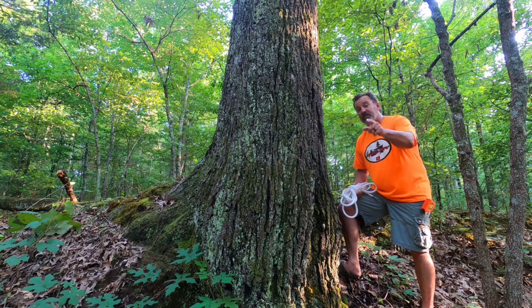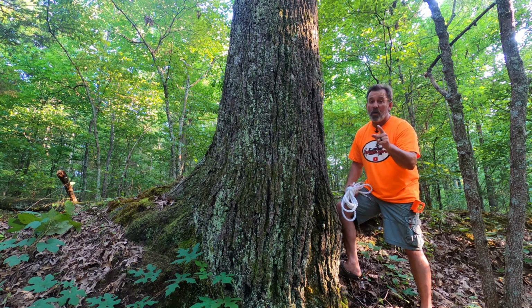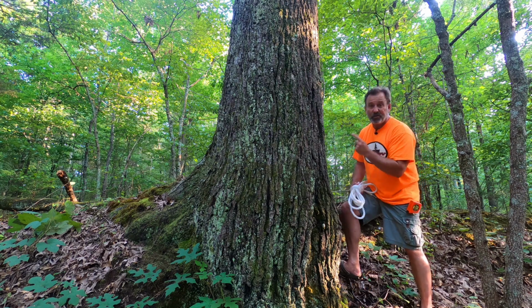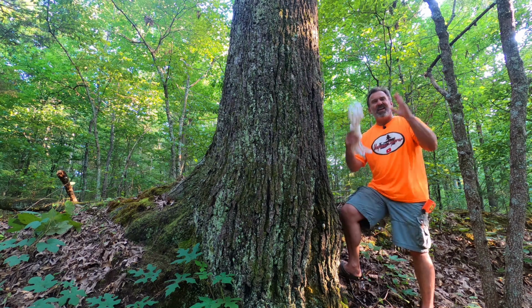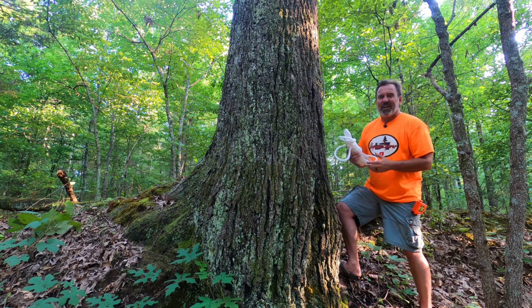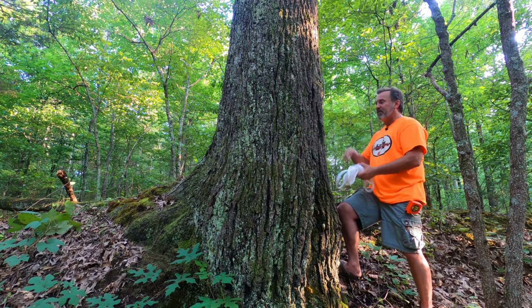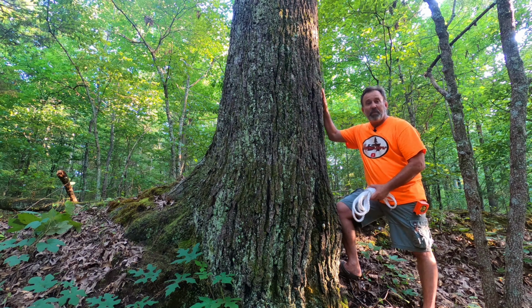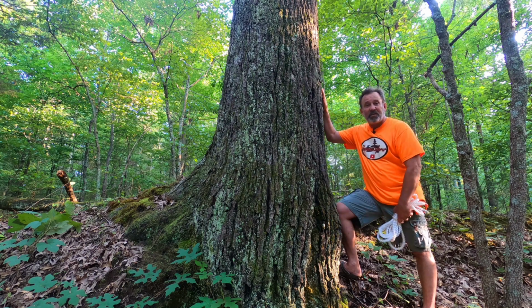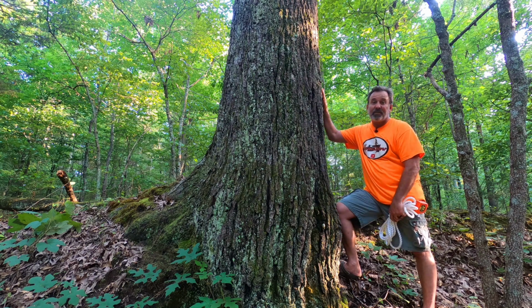I want to know the circumference of the largest tree on your property. You have to own that tree. You can't go to a state park or the redwood forest. You can't go to any of those kinds of places. You have to own this big tree. So let's measure our trees on the ridge, and we'll be back to talk about the contest prizes.